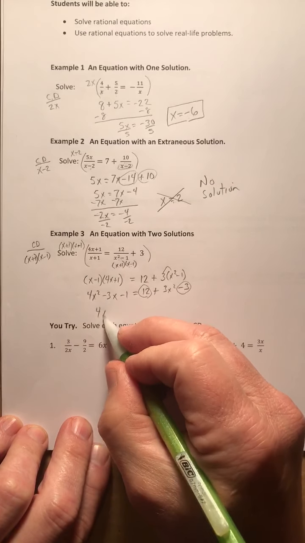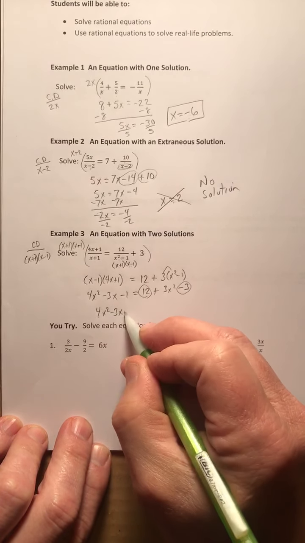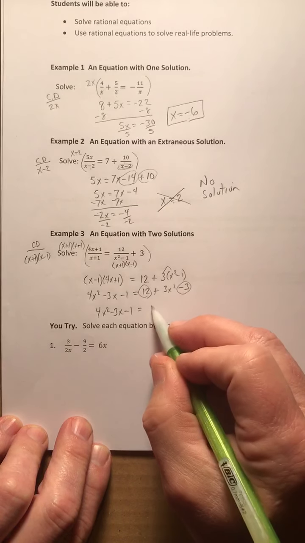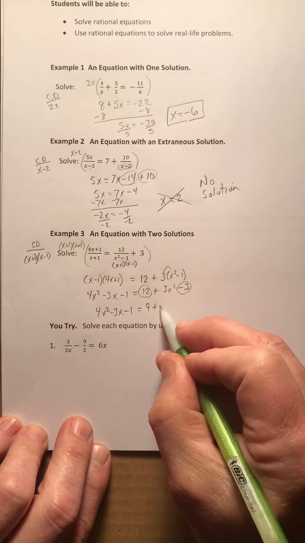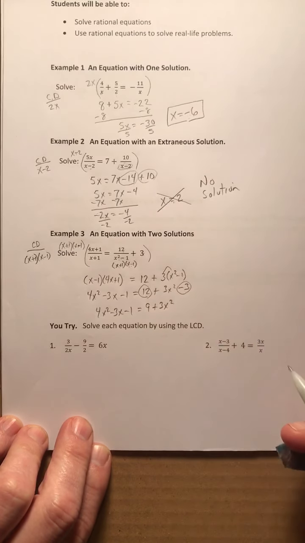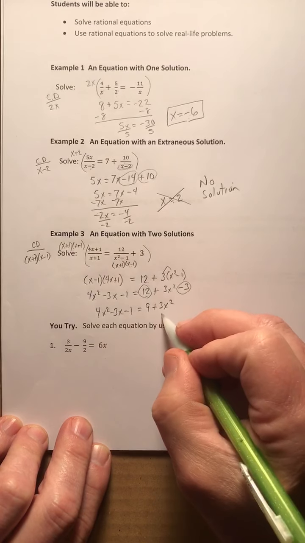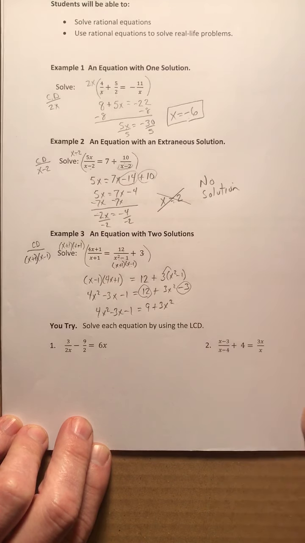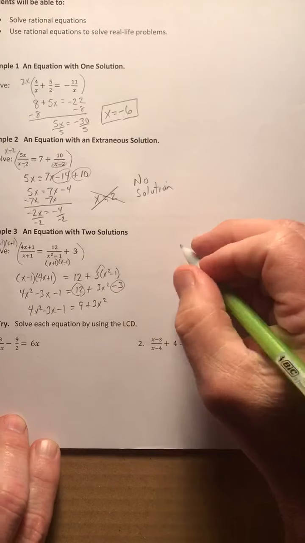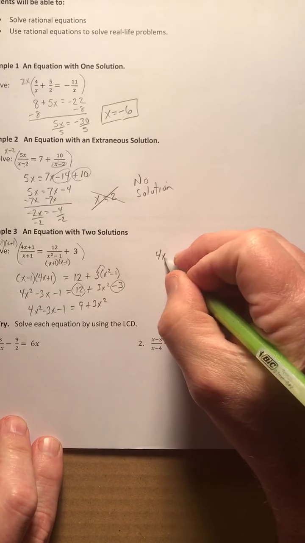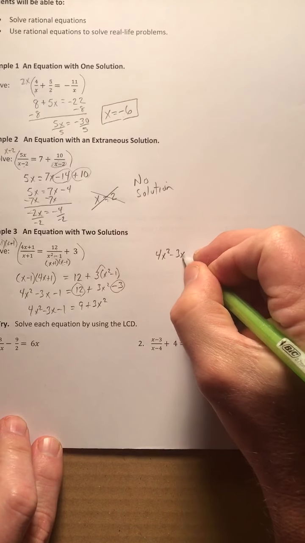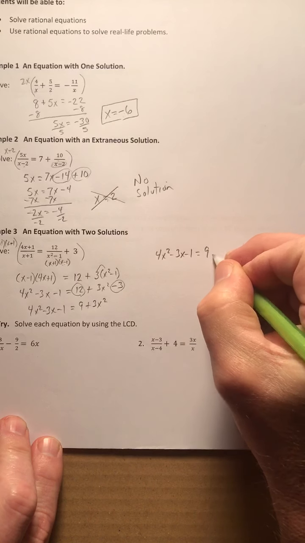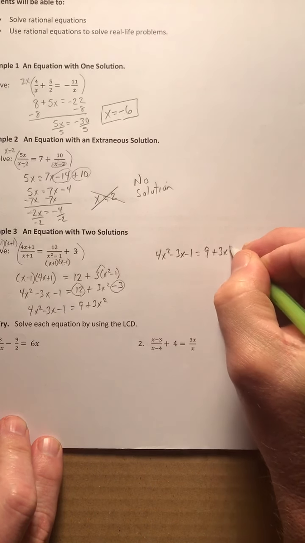So we got 4x squared minus 3x minus 1 equals 9 plus 3x squared. Now let me rewrite it over here. So I got 4x squared minus 3x minus 1 equals 9 plus 3x squared.